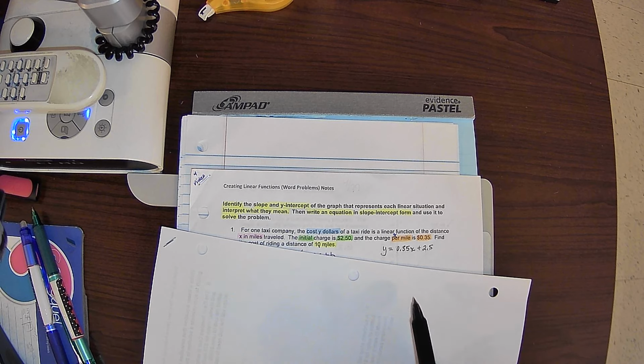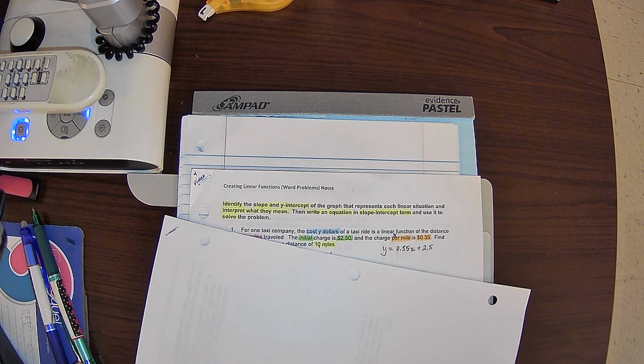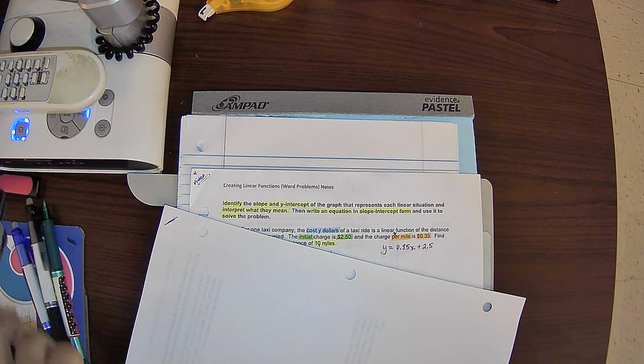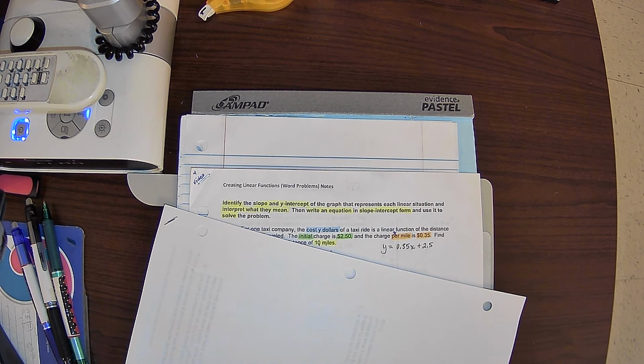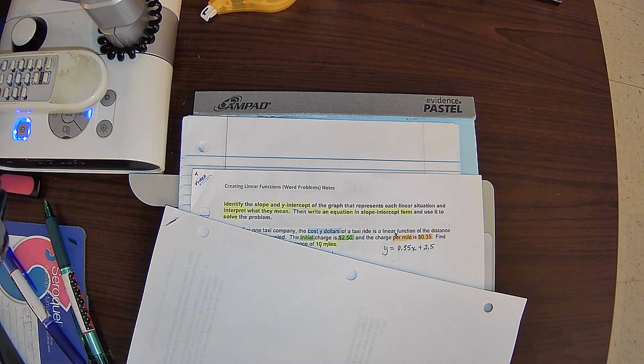So, what is the slope? As it says to identify the slope and the y-intercept. Once you write your equation, you can do that. You don't necessarily have to find it from the words. You can, but you don't necessarily have to. If you want to go ahead and write the equation first because you know that slope is the coefficient of x, then let's do it that way. Okay? So that's not a problem.